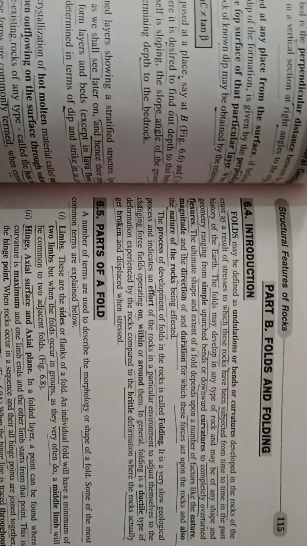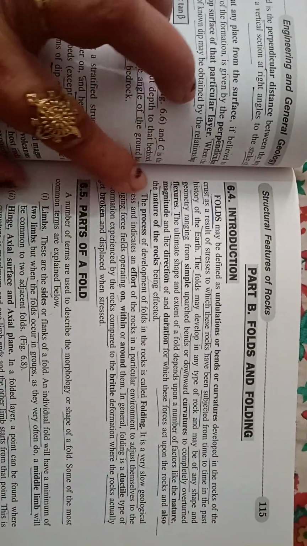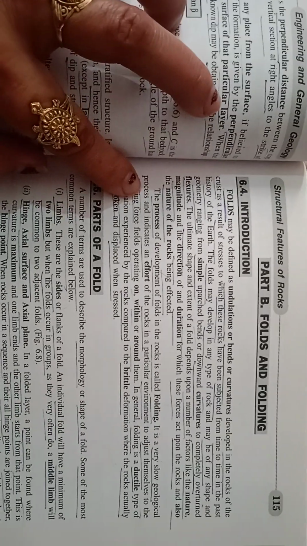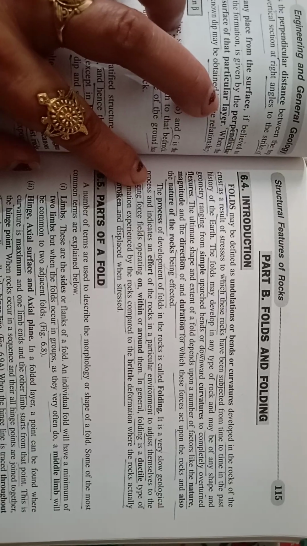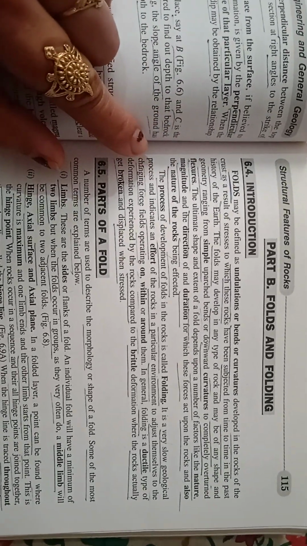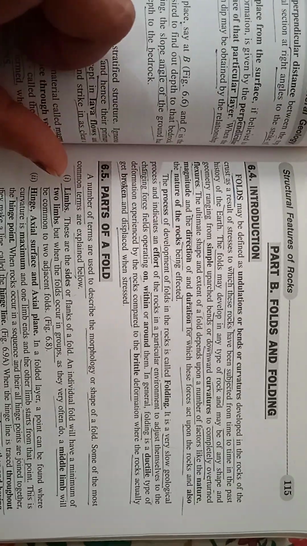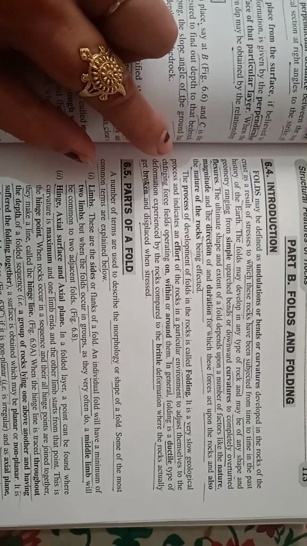The ultimate shape and extent of a fold depends upon a number of factors like the nature, magnitude, and direction of the forces, the duration for which these forces act upon the rocks, and also the nature of the rocks being affected. The process of development of folds in the rock is called folding.